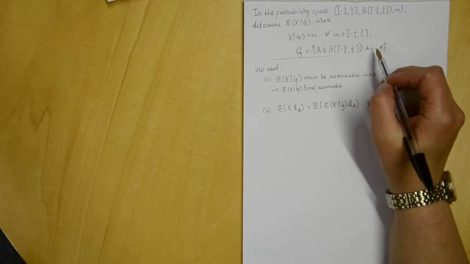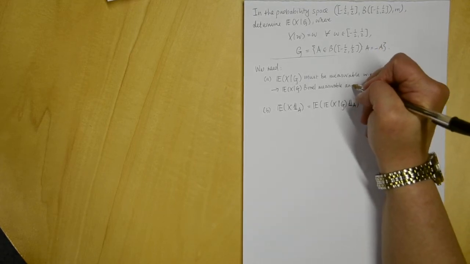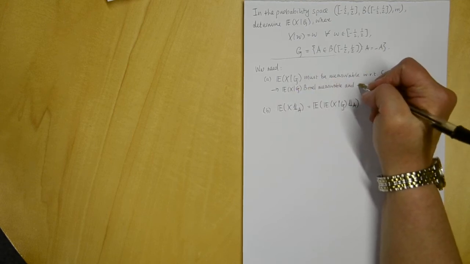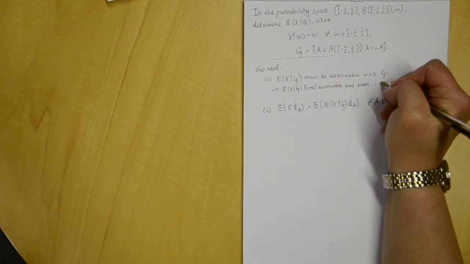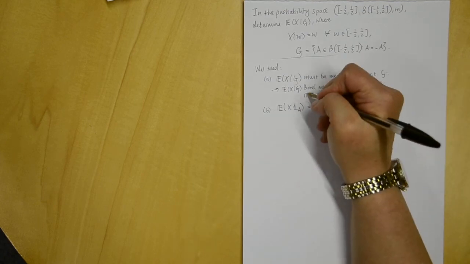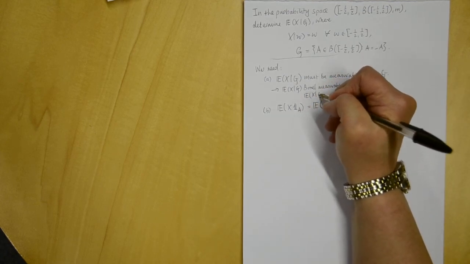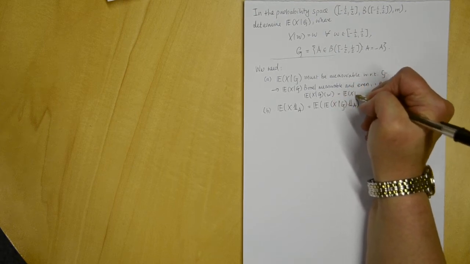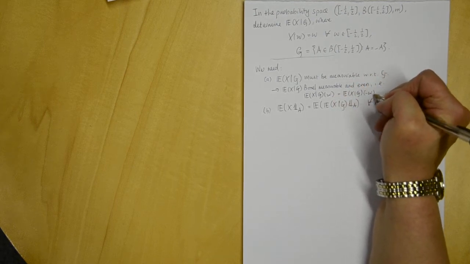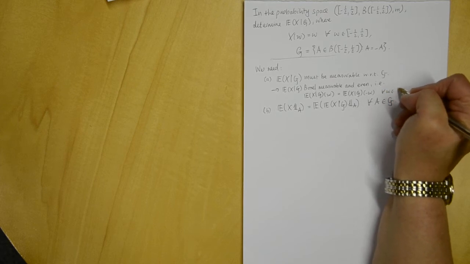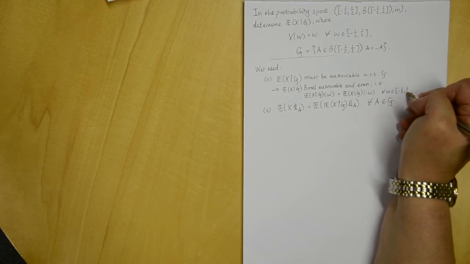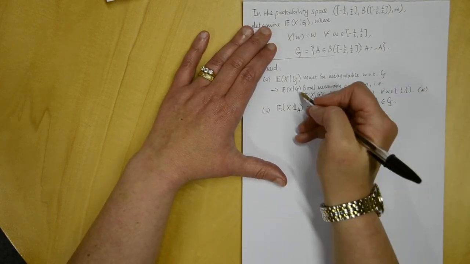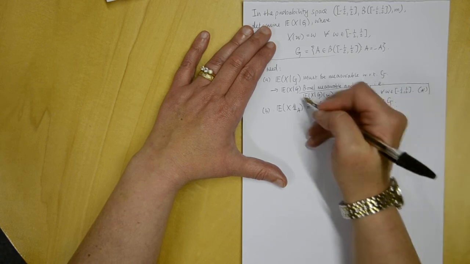In this case the symmetry is around 0, so our conditional expectation must be even. In other words, the expected value of X given G at omega must be equal to the expected value of X given G applied to minus omega for omega in our sample space. I'm going to mark this as my first requirement, and draw a box around it.